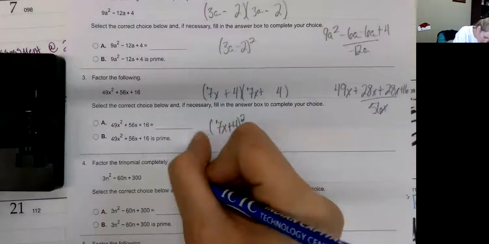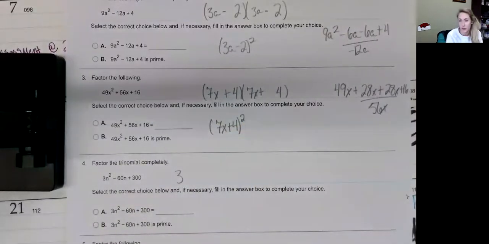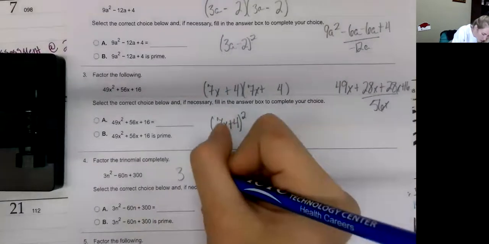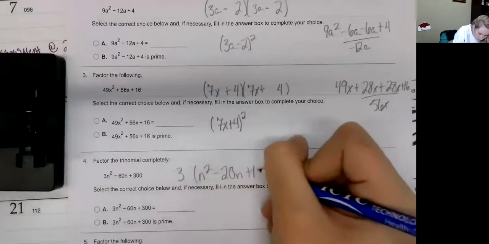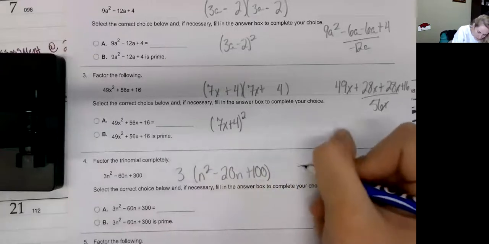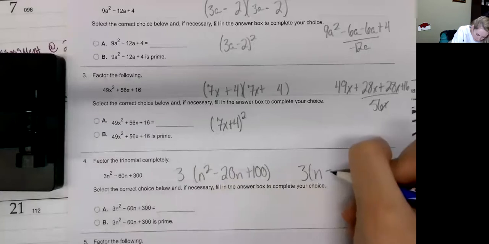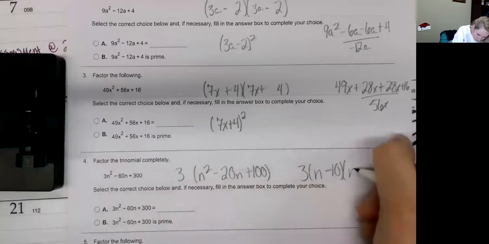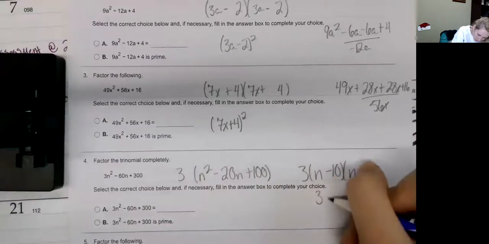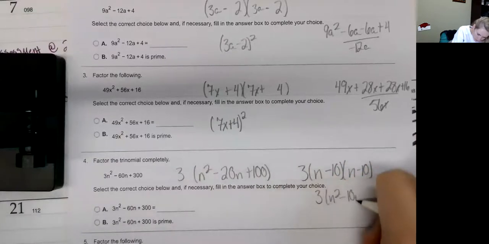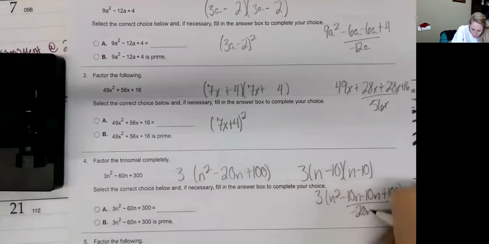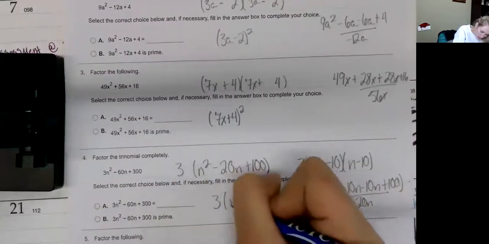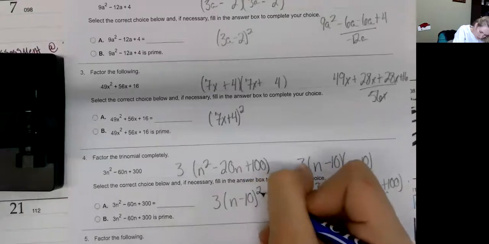This one, factor out a 3 because we want that. There's not a square root of 3, and since this is the thing over special products, I'm assuming I can just take it out. So we'd have n squared subtract 20n plus 100. Square root of 100 would be 10, and since they're both subtract, and then I could check it: 3 times n squared subtract 10n subtract 10n plus 100. So our answer would be 3 times n subtract 10 squared.